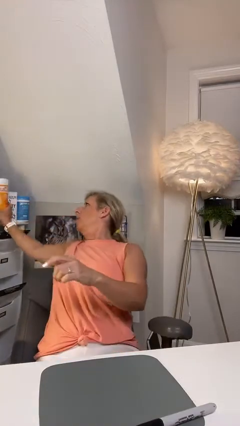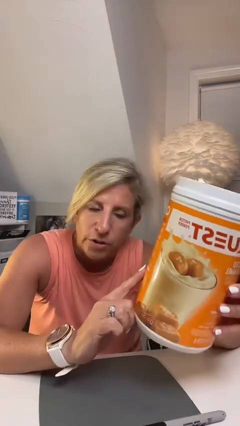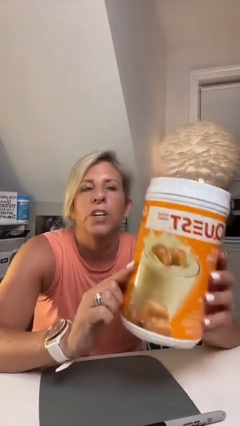All right, so this is a whey protein. This is 26 grams of protein right here. I mix this into non-fat Greek yogurt, which is going to get me 42 grams of protein. So that's pretty hard to do on a plant-based diet.